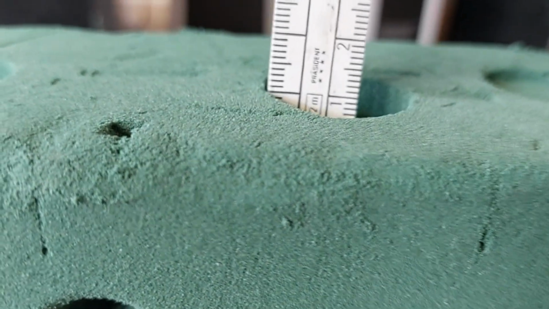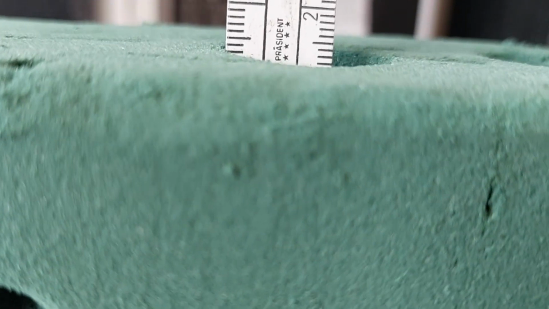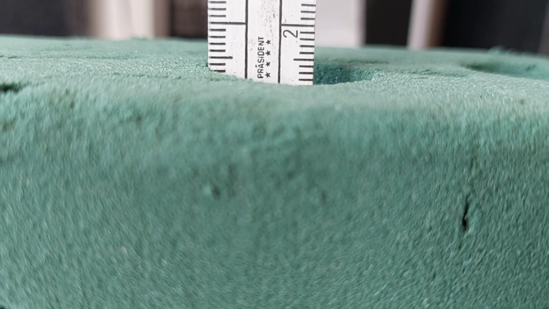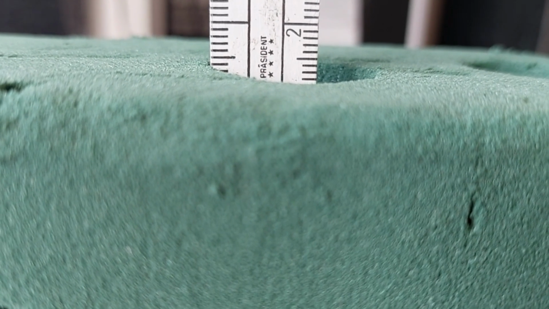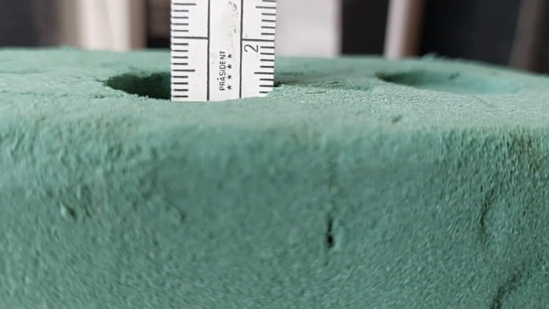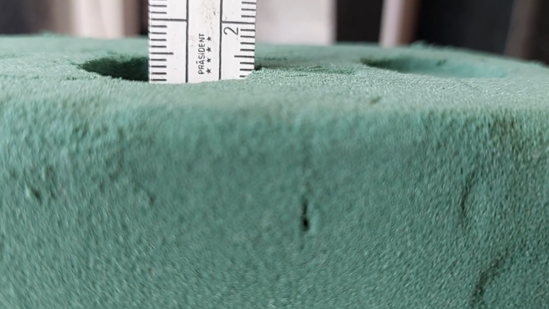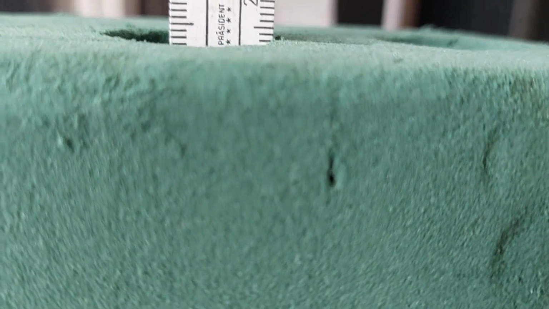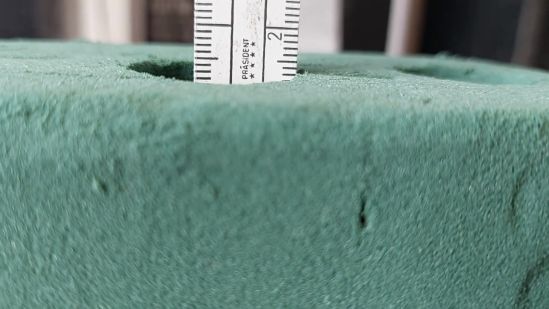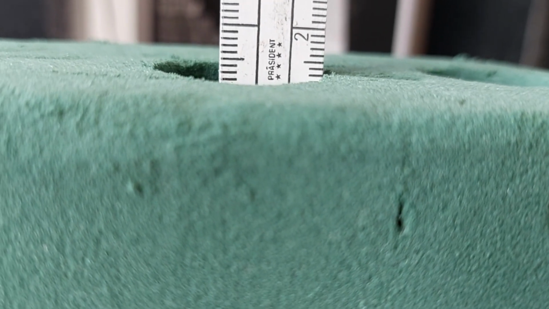Now this one. 1.4. Other side. Between 1.3 and 1.4 to be precise.